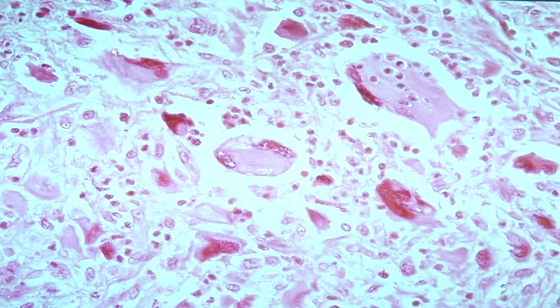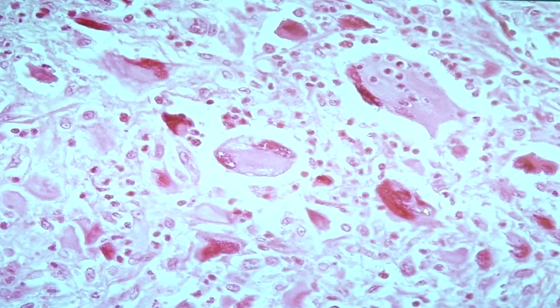When you say bizarre nuclear features, you have large nuclei with irregular nuclear membrane, multinucleation, hyperchromatic nuclei, and a very large cell body with eosinophilic cytoplasm, which is very characteristic for rhabdomyosarcoma. This would be positive for myogenin. Of course, vimentin would also be positive in this case.